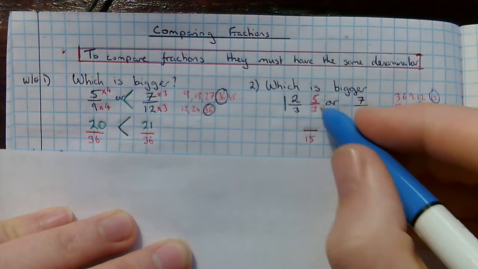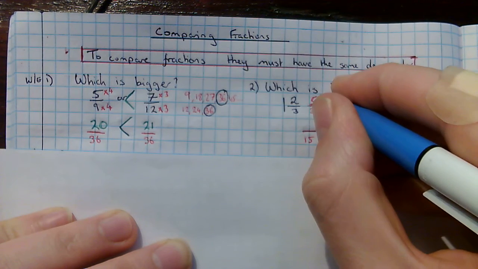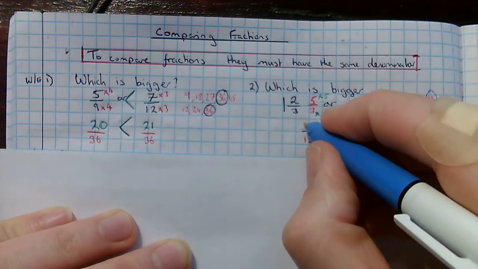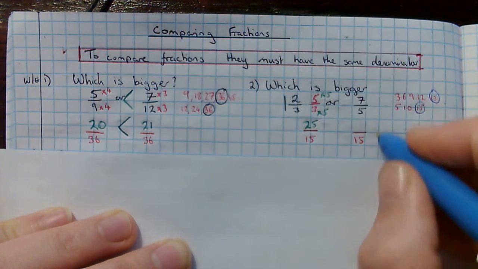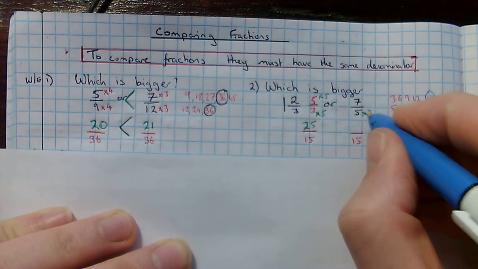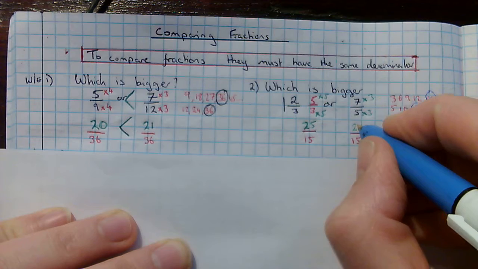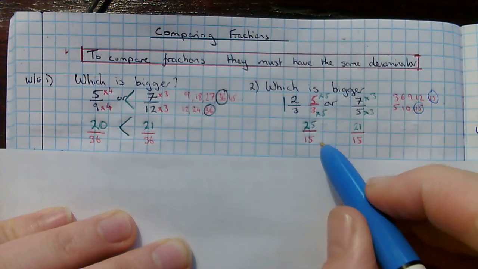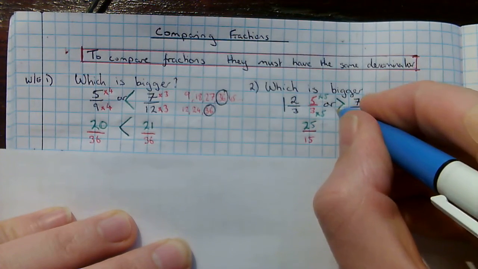To go from 3 to 15, I've timesed by 5. So I have to do the same here, which would have given me 25 out of 15. To go from 5 to 15, I'd have had to times by 3. 7 times 3 gave me 21 out of 15. So again, going back to the original question, which one's bigger? The one on the left is bigger, so 1 and 2/3 must have been the bigger fraction.